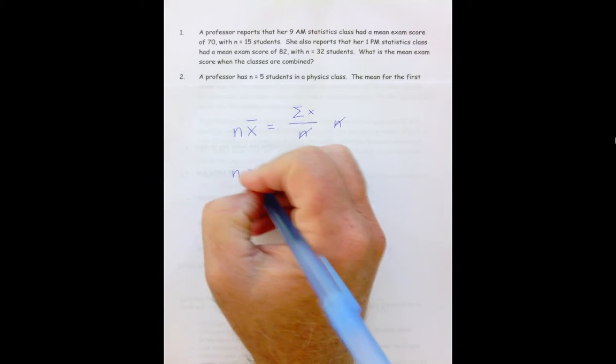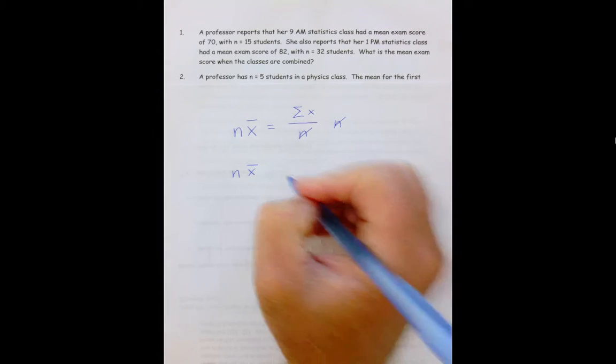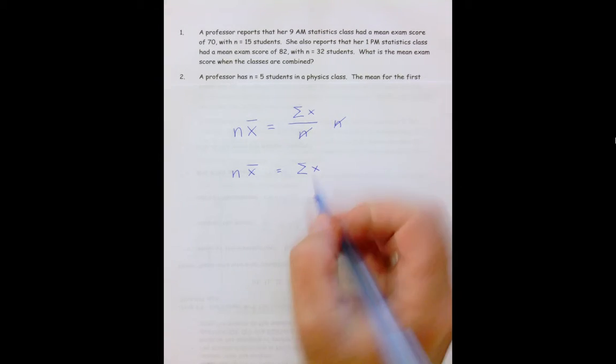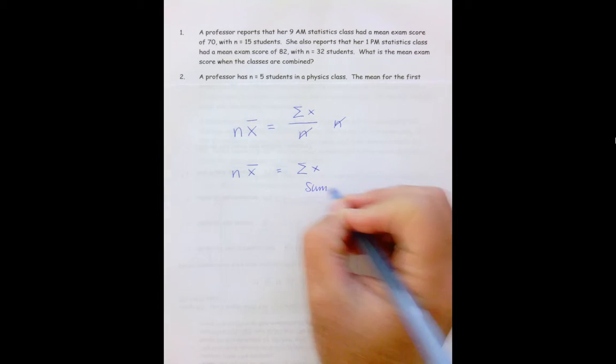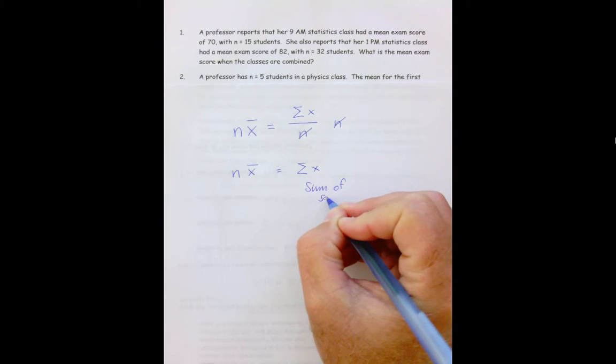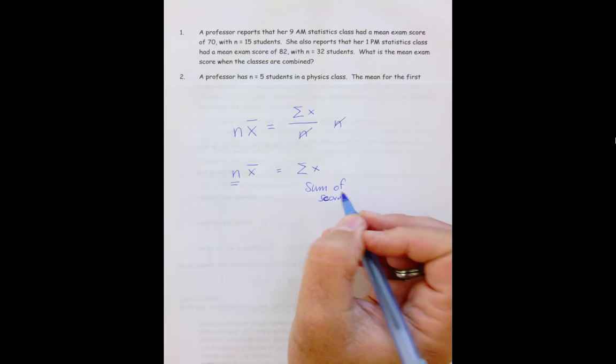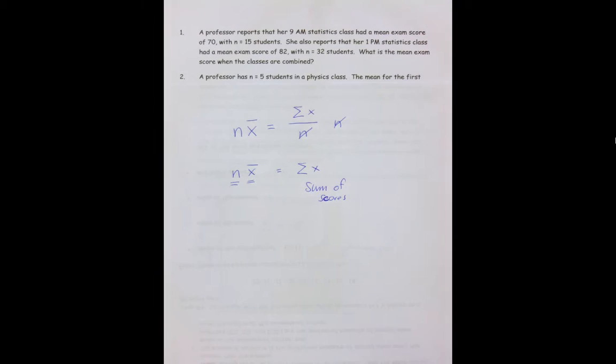On the left-hand side, we get n times x bar is sigma x. Now, at the end of the day, what we're saying is we can find the sum of our scores by taking our sample size times our mean.